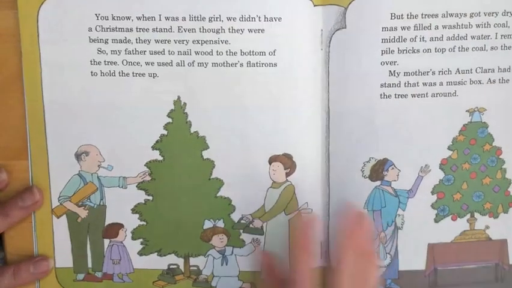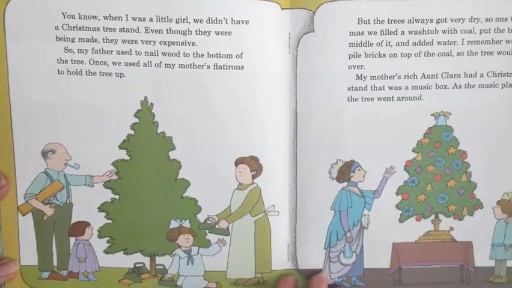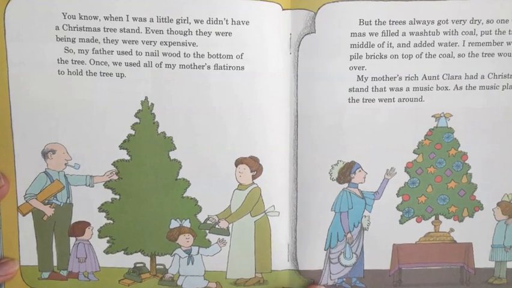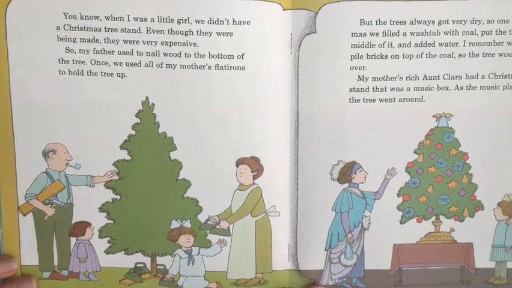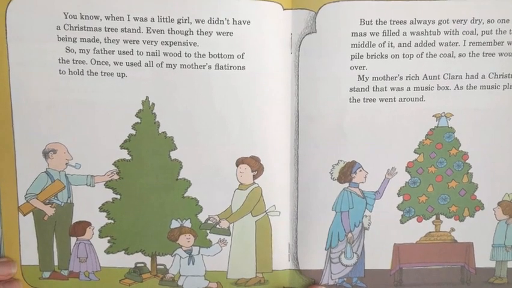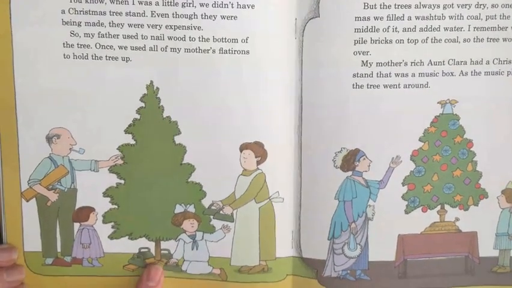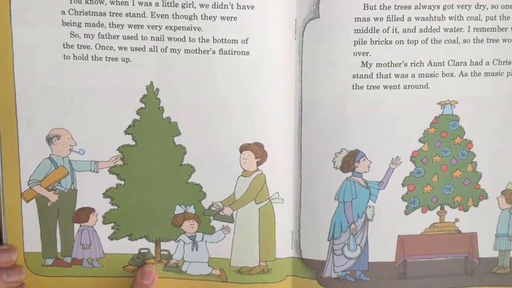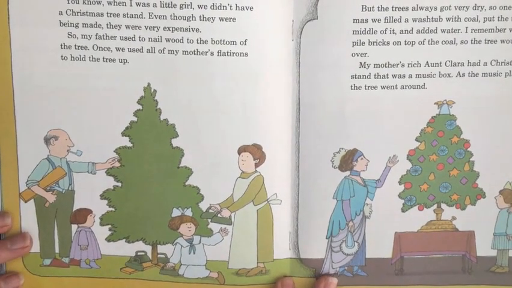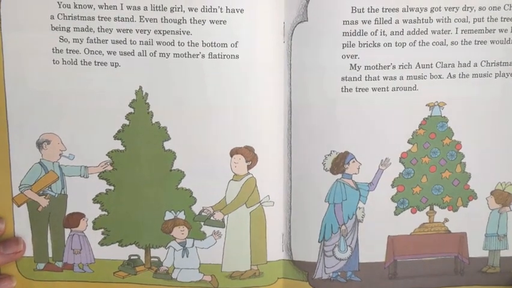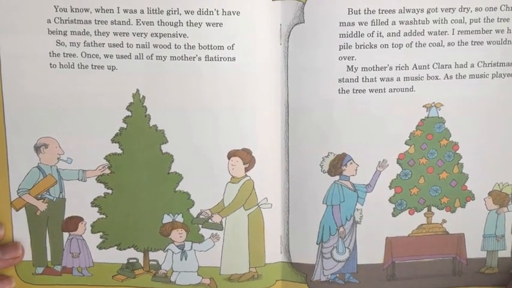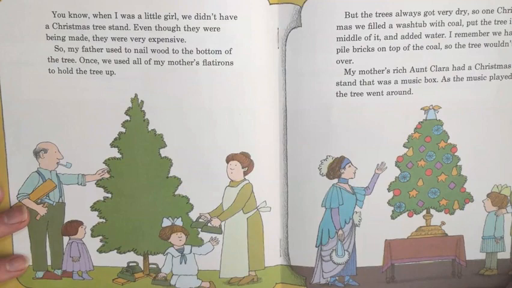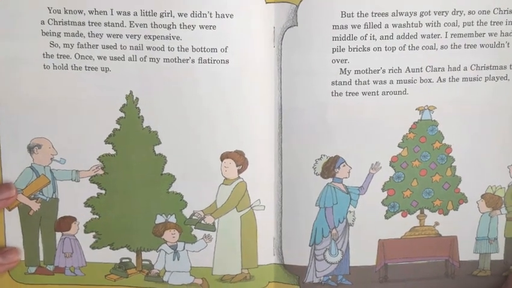Let's see. You know, when I was little, we didn't have a Christmas tree stand. Even though they were being made, they were very expensive. So this is Grandma talking way back long ago again. So my father used to nail wood to the bottom of the tree. Once we used all my mother's flat irons to hold up the tree, but the trees always got very dry. So one Christmas we filled a wash tub with coal, put the tree in the middle of it, and added water. I remember we had to pile bricks on top of the coal so the tree wouldn't fall over.